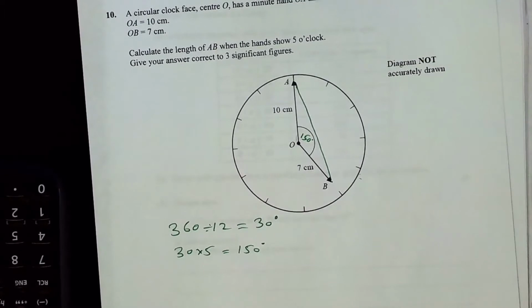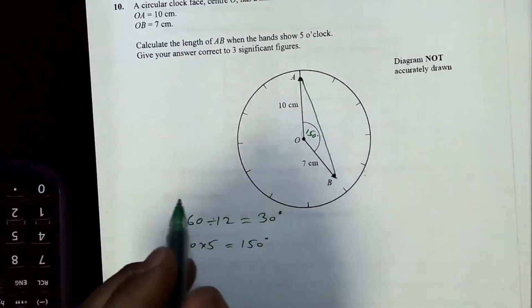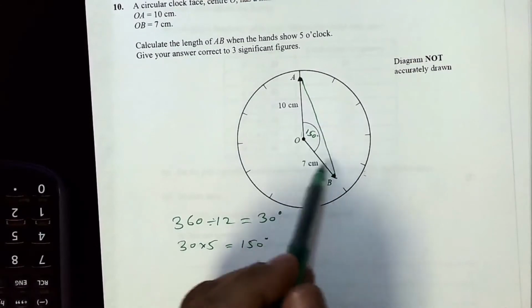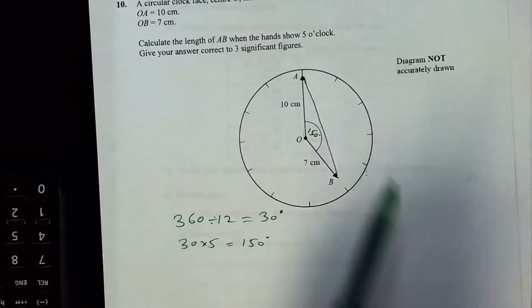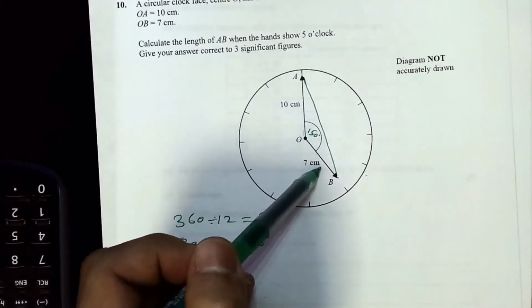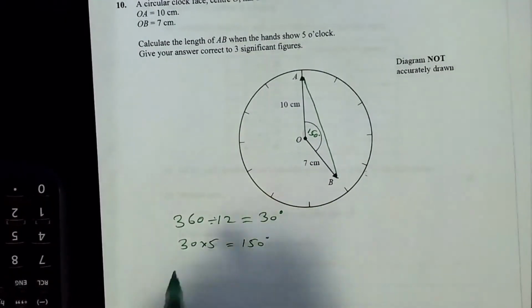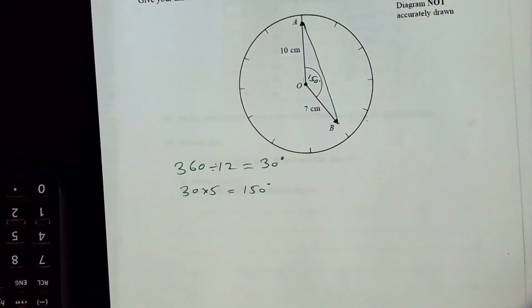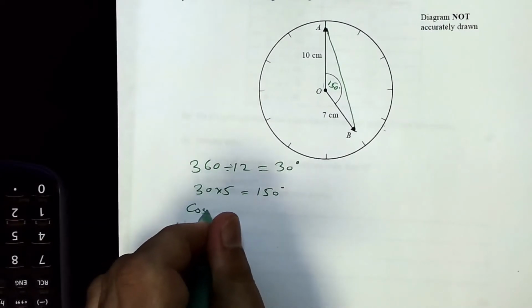Now I'm working out the length of a side of a triangle, and it's a non-right angle triangle. I've got the angle and the two lengths, and what I need for this is the cosine rule.